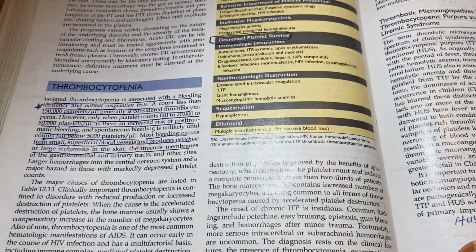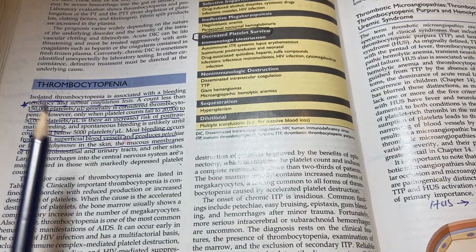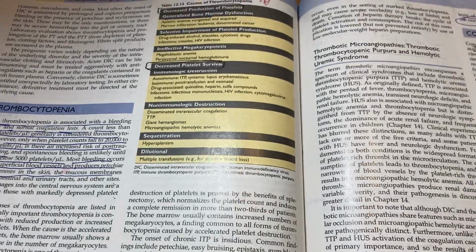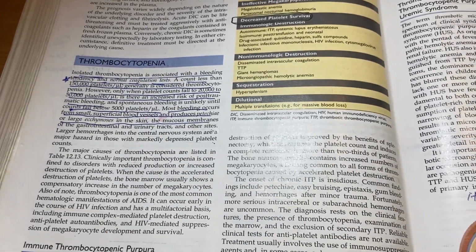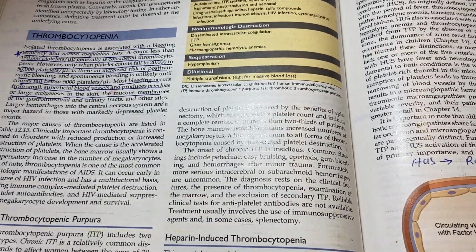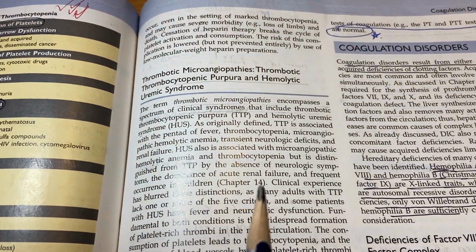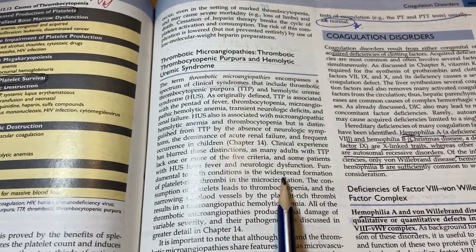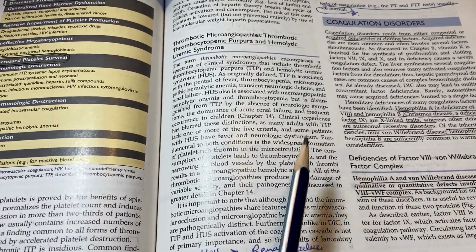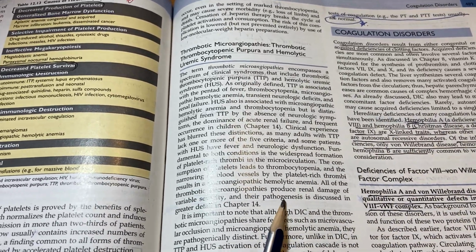Then we have thrombocytopenia. Just give it a read for the MCQs point of view. You should know about all the types: immune thrombocytopenic purpura, heparin induced thrombocytopenia, and the thrombotic microangiopathies. These are important for the MCQs point of view. It is very rare that they come in SCQ, but mainly these are important for the MCQs point of view.